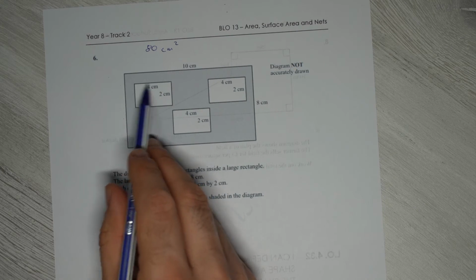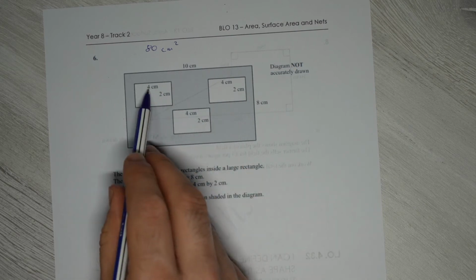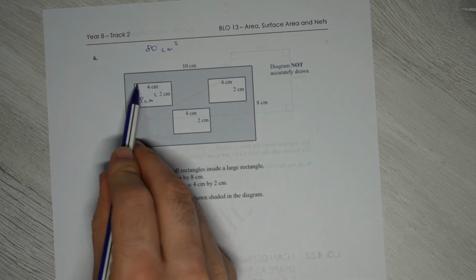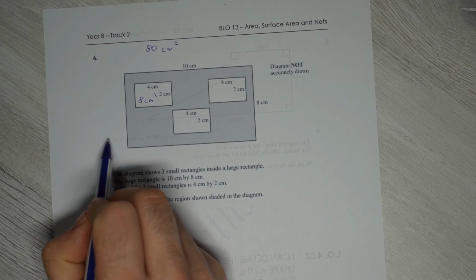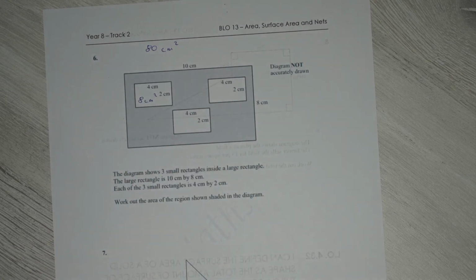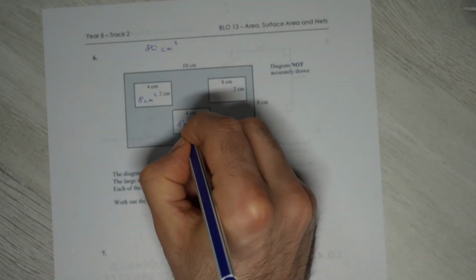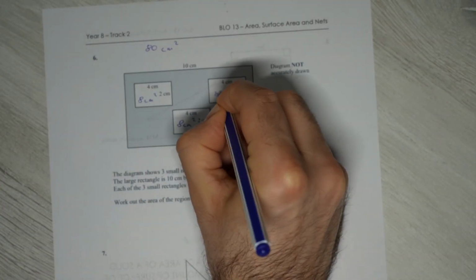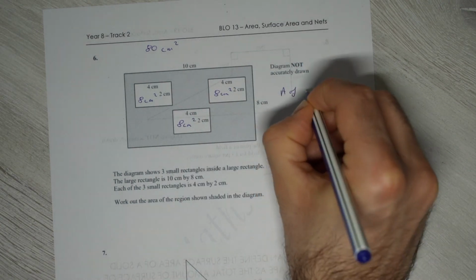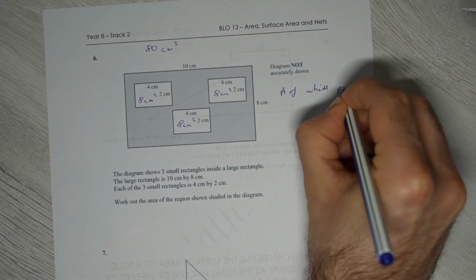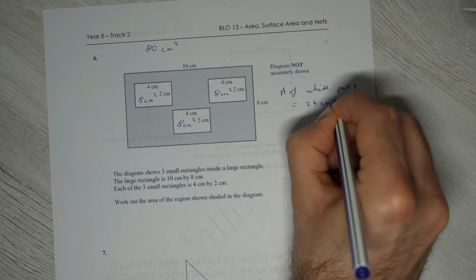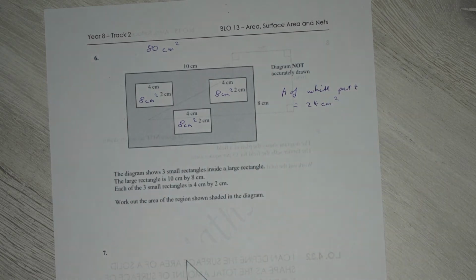So each part, these are the same, okay? Each part is equal to 8 centimeters squared. I have just multiplied 4 by 2, which is 8, okay? And we have 3 such rectangles, okay? So the total area, so here we have also 8 centimeters squared and 8 centimeters squared. So the area of the white part is equal to 24 centimeters squared, 8 times 3.